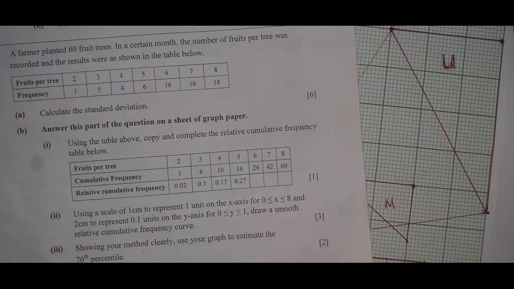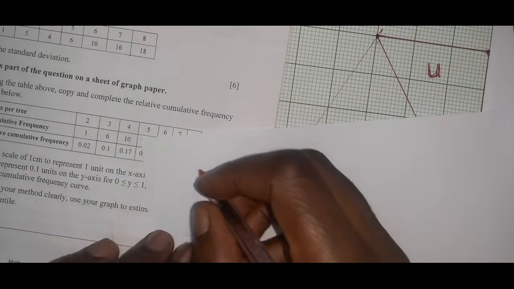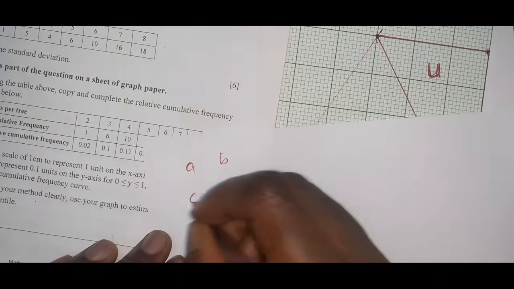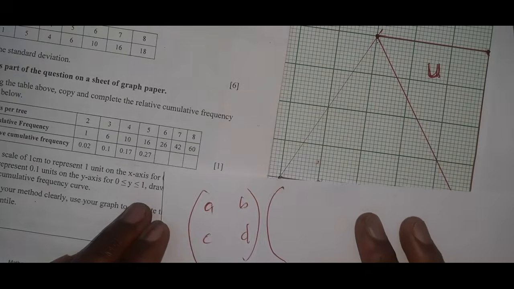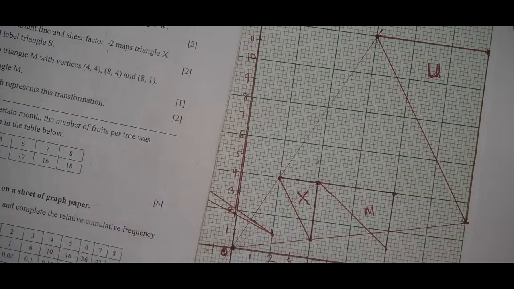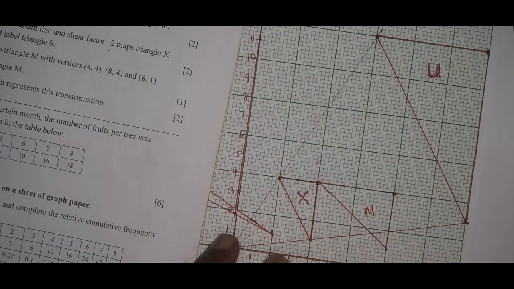And the question here now, there's another question that says find the matrix which represents this transformation. So what are we supposed to do in this case? So there's a matrix here. The matrix that we want is A, B, C, D, for instance. Then we get now the matrix for X, which was mapped onto this one.